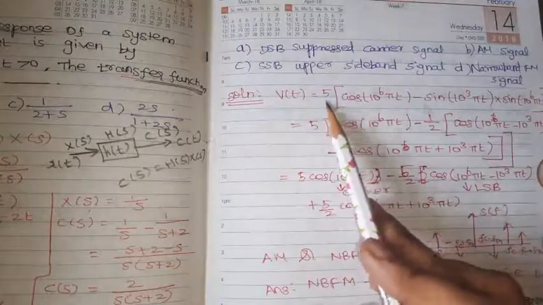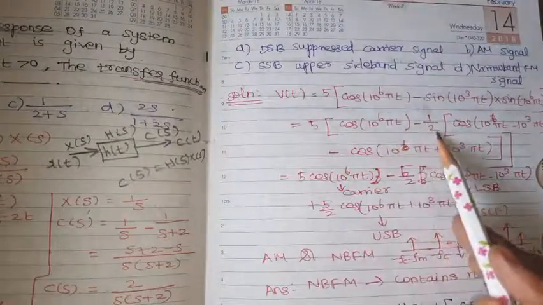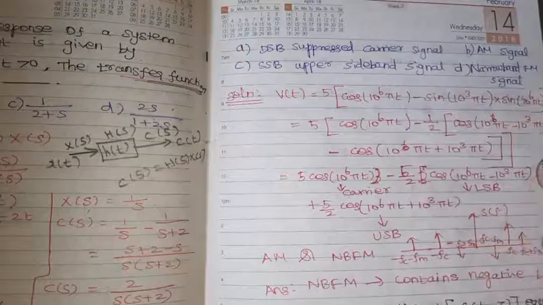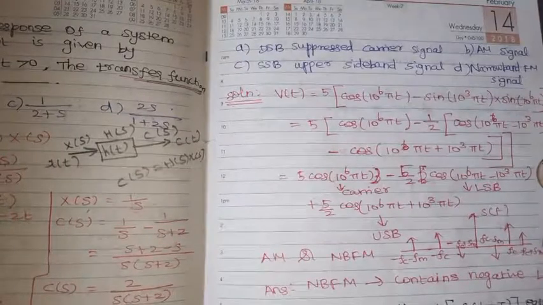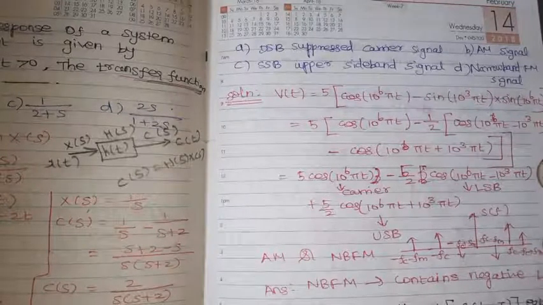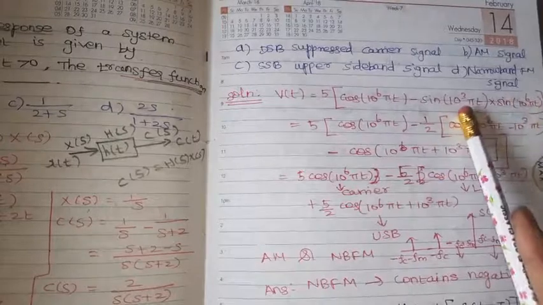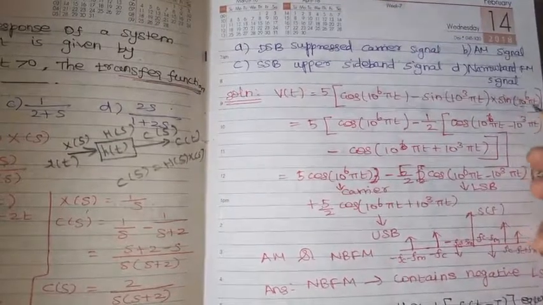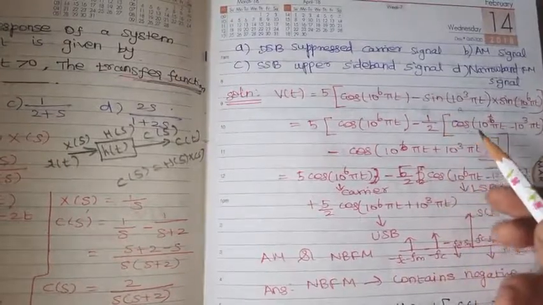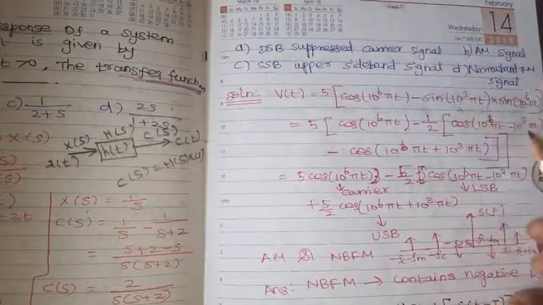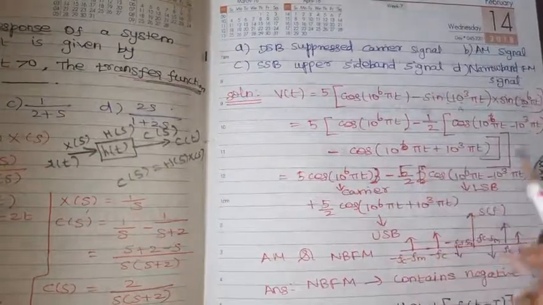So, V of t is given as 5 into this term. 5 into cos 10 power 6 pi t, minus sin A sin B. Sin A sin B is the basic trigonometric formula: sin A sin B is nothing but half cos of A minus B minus cos of A plus B. Take the greater value as A and the lesser value as B. So, minus half into cos of A minus B, minus cos of A plus B, adding these.